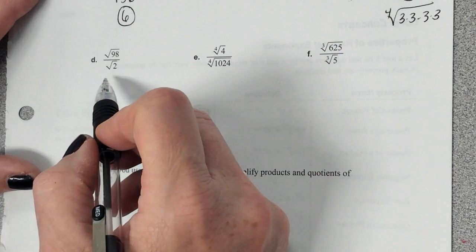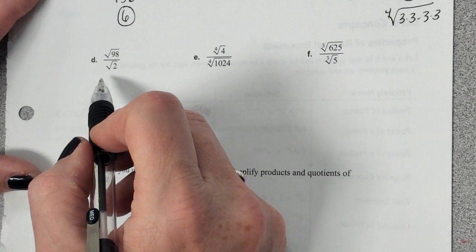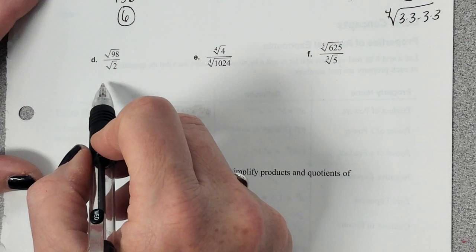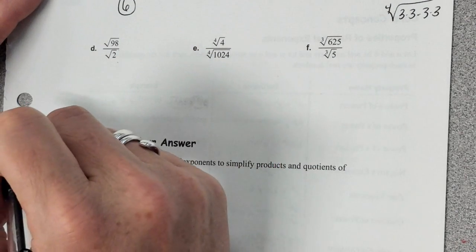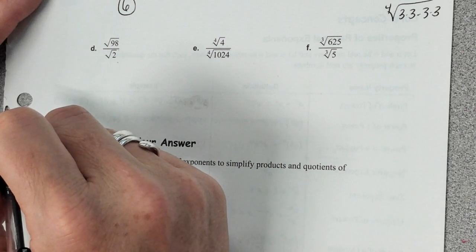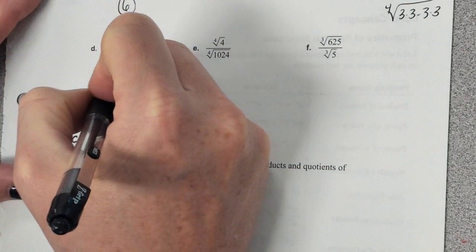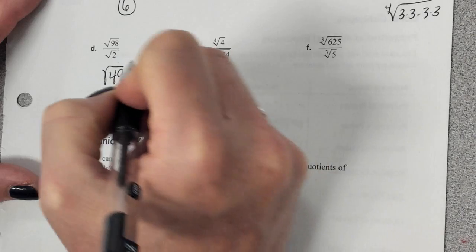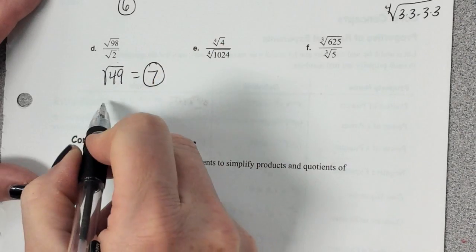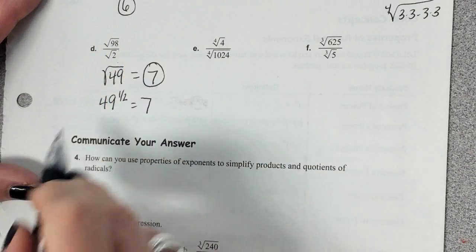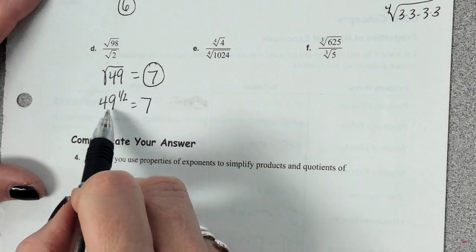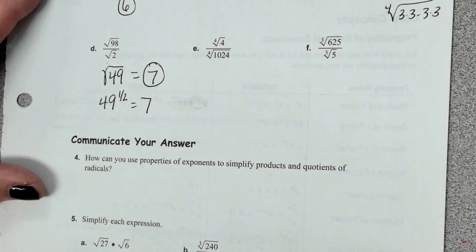Okay, and then what about letter D then? Chloe, what did you get? You didn't get to it? Can you tell me what 98 divided by 2 is? 49. Right, so I'd have the square root of 49, and what's that going to be? 7. Good. So what that means then is also 49 to the 1/2 would be 7, right? Because radical 49 means the same thing as 49 to the 1/2 power.